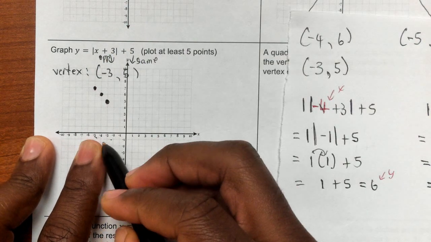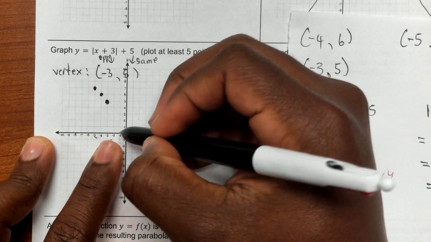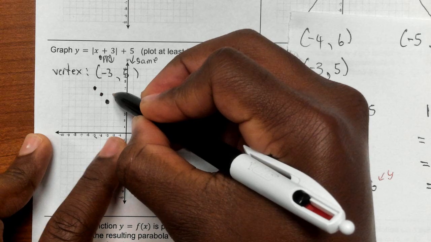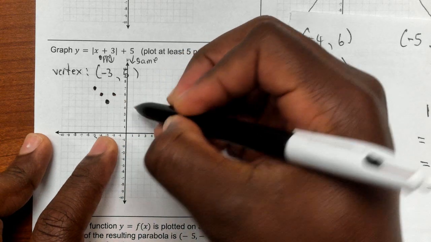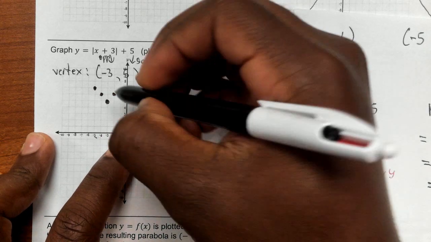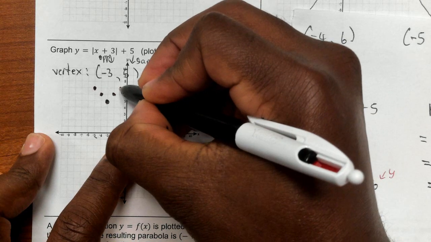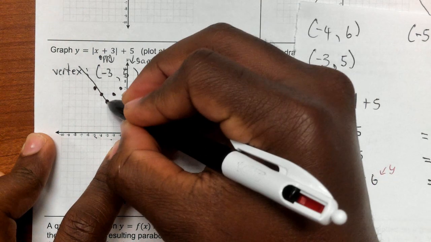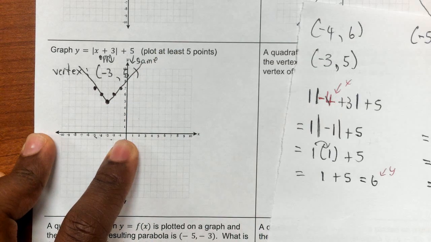Okay, so that means the numbers to the right of it should be symmetrical. So when I plug in negative 2, I should get the same number as the y value, which was positive 6. When I plug in negative 1, we should get the same number, 7. So start all the way at the top, go through all the points, and then go back all through.